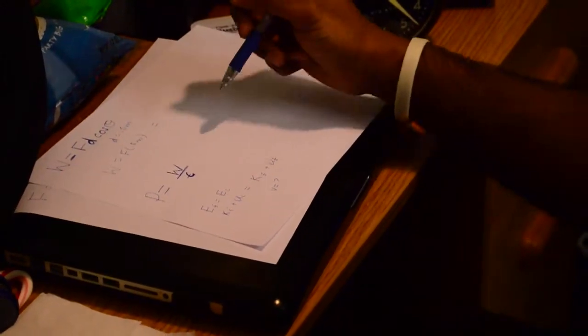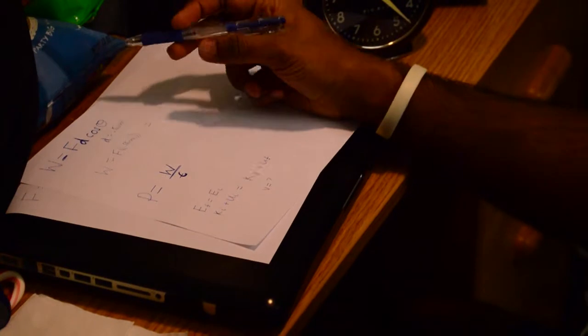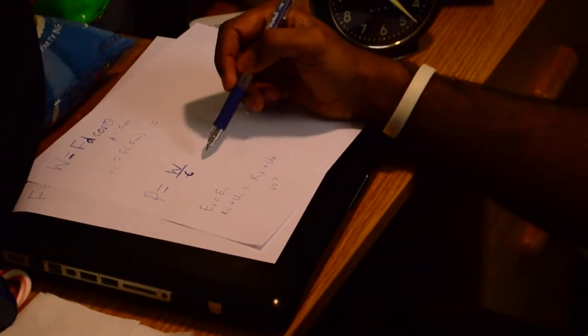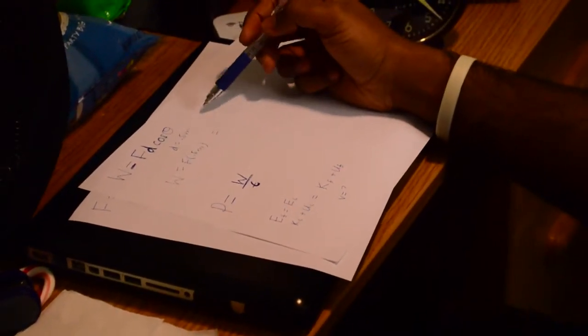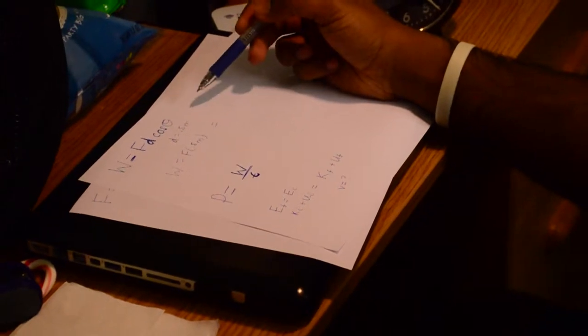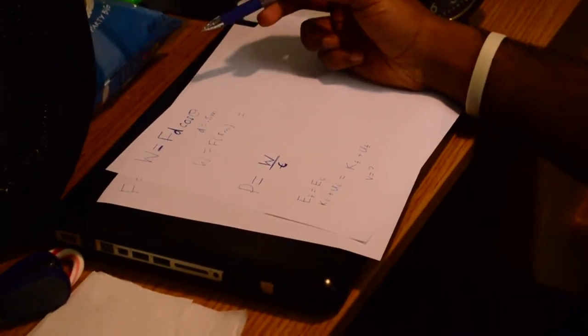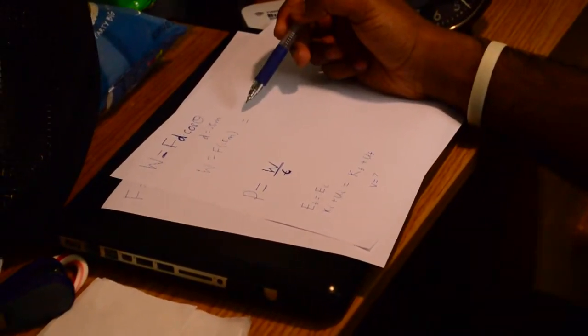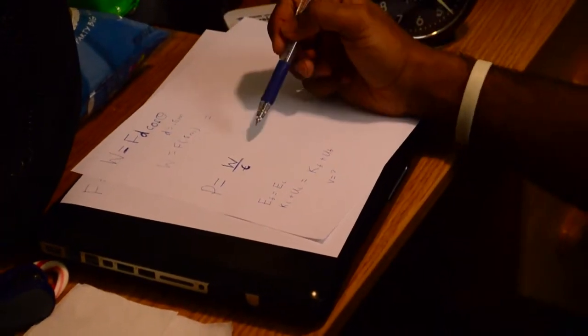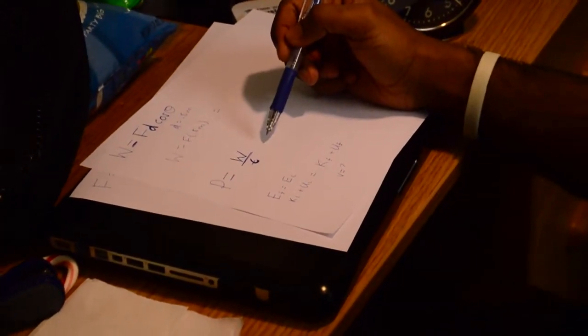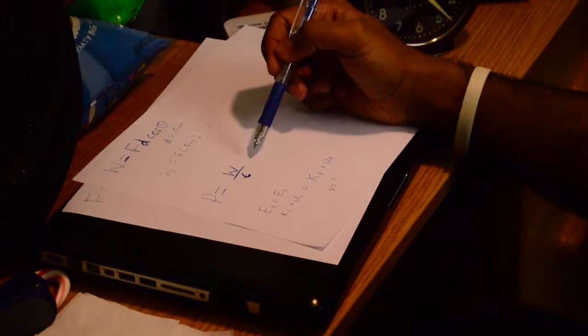Another thing to consider is power. Power is defined as work over time, which means we can simply take the joules of energy that it took for the lifter to lift that weight, divided by the time that it took for him to lift the weight, and we get the power behind that lift.